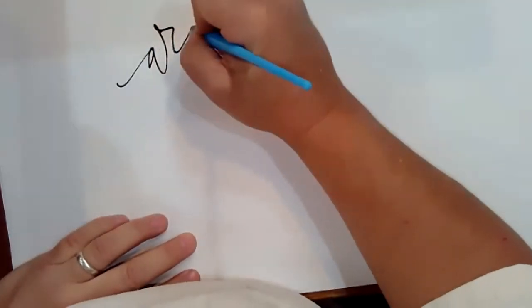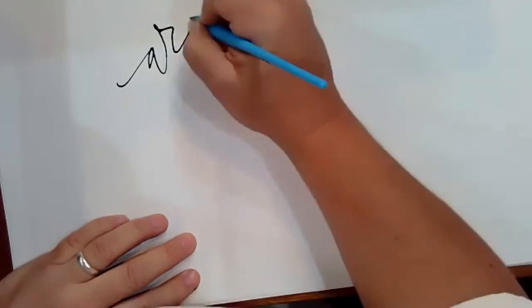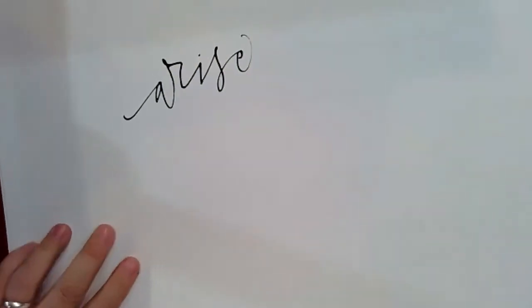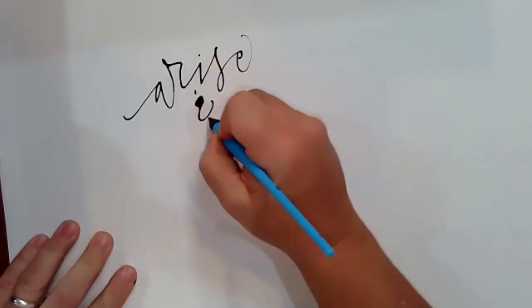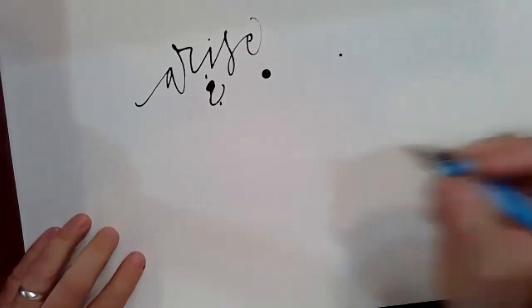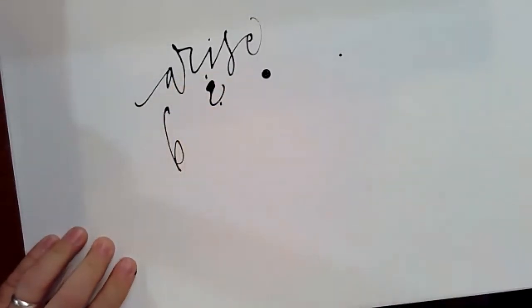I might do something like this. Rise. Whoops, got a little blobby there. I know, this is what always happens to me.